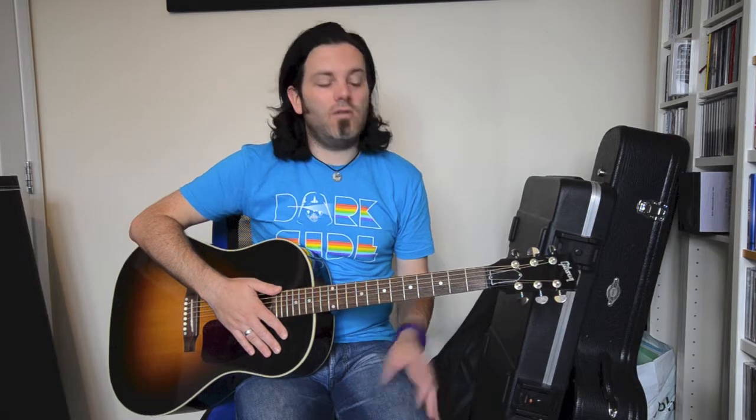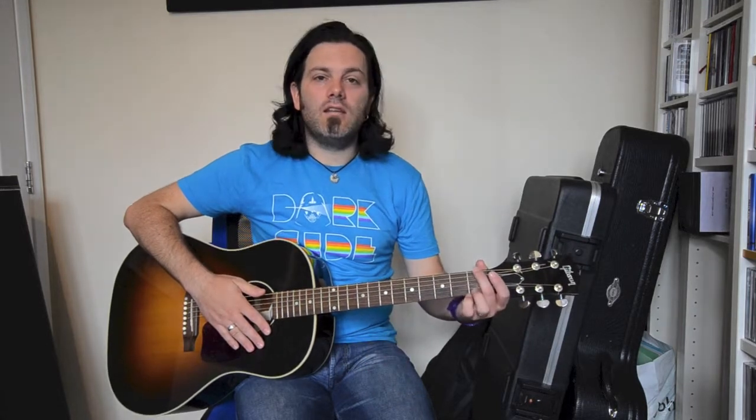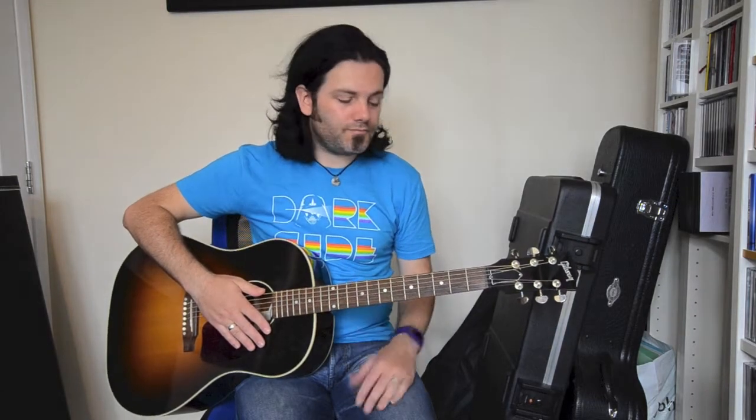So my first tip on learning the notes is to start with the two E strings, the first and the sixth string, because obviously they're the same notes going up the fretboard.